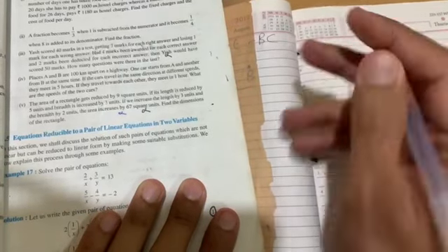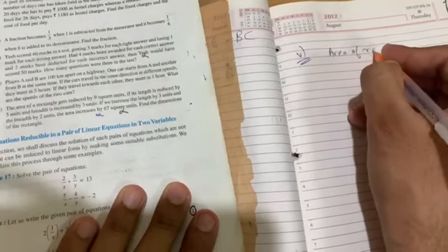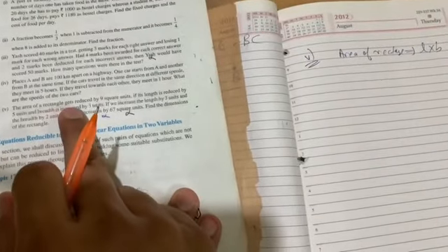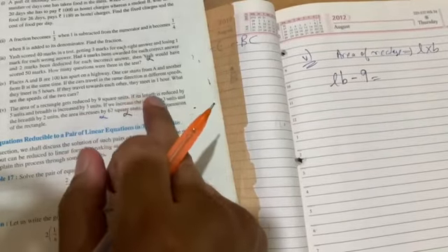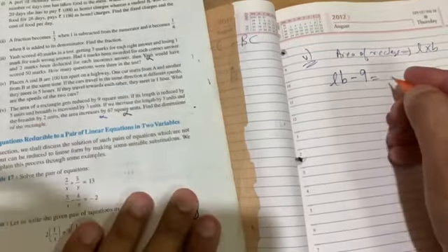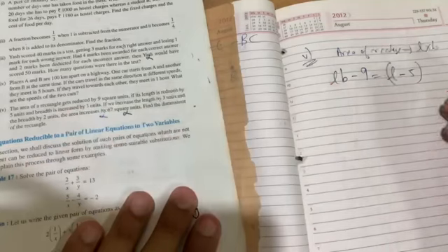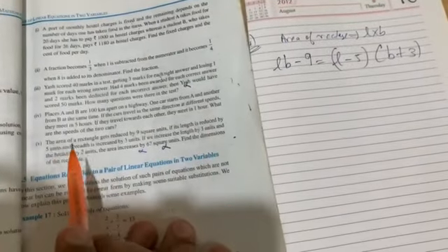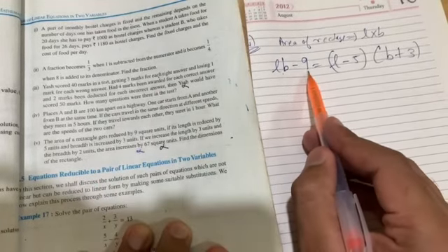Fifth question is the area of a rectangle. What do you mean by area of a rectangle? Length into breadth. Correct. The area of the rectangle gets reduced by 9. It means LB is reduced by 9 if its length is reduced by 5 and breadth is increased by 3. Let me repeat and check what I did. The area of the rectangle is reduced by 9.